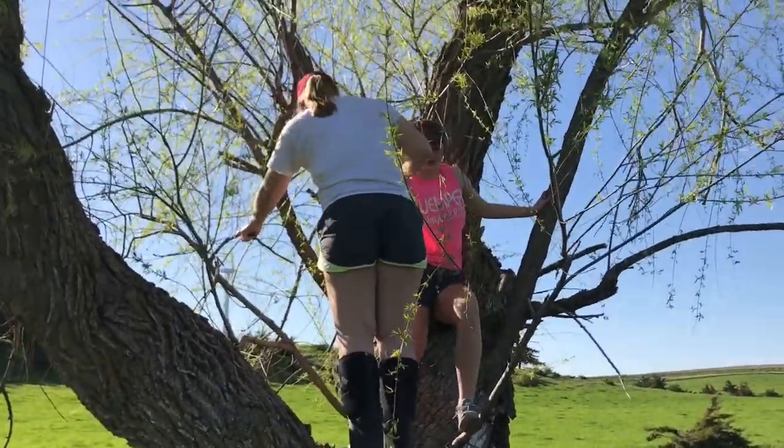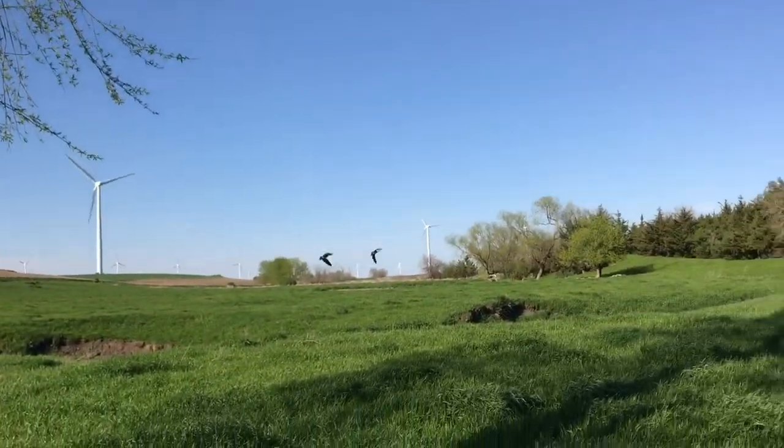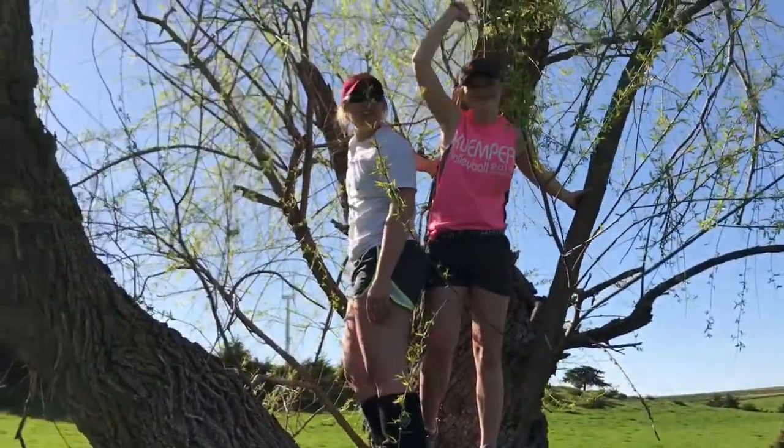Okay, this is how we're gonna do. Guys, geese! Switch. What? There's geese! Those are non-vascular animals, called birds.